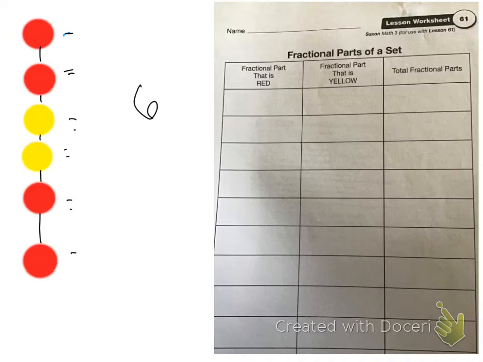Well, one bead would be 1/6 of the whole thing, because I only have one bead and there's 6 total. Remember, the numerator, which is the number on top, tells me how many pieces I have, and the denominator tells me how many there are total. So each bead would be 1/6 of the total necklace.